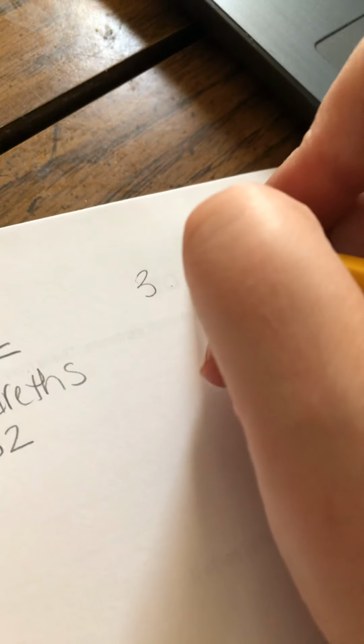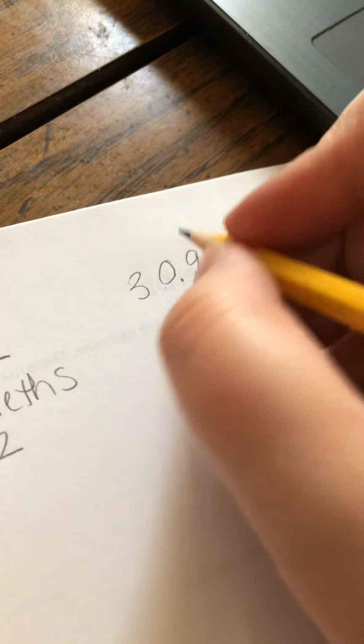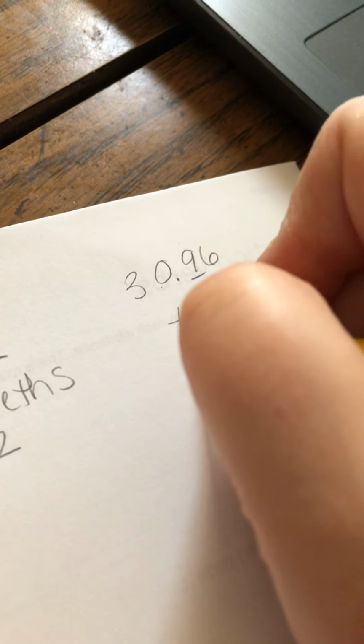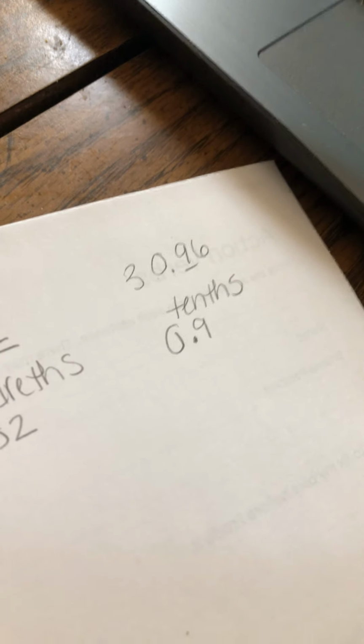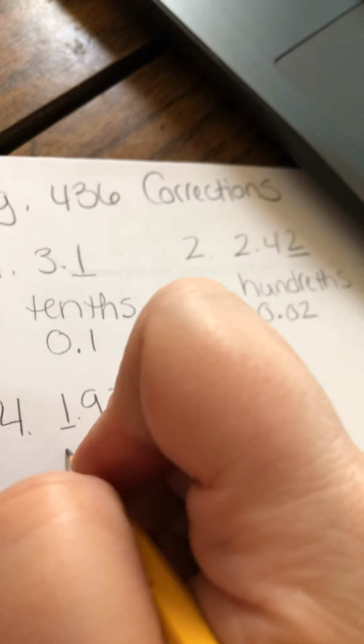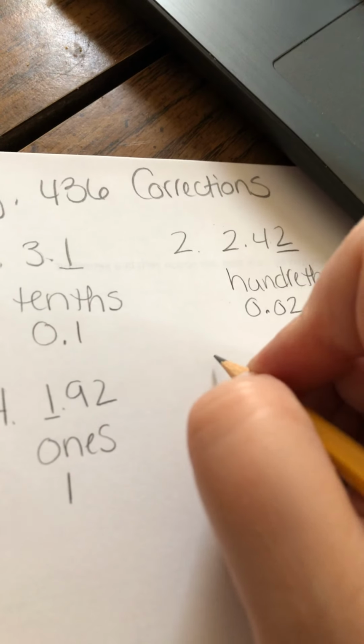Number 3 is 96 hundredths with the 9 underlined. So the 9 is in the tenths place, and the value is 0.9, 9/10. And number 4, 1.92, the 1 is underlined. That is the ones place, and the value is 1.